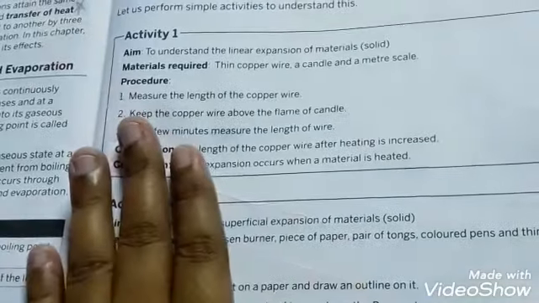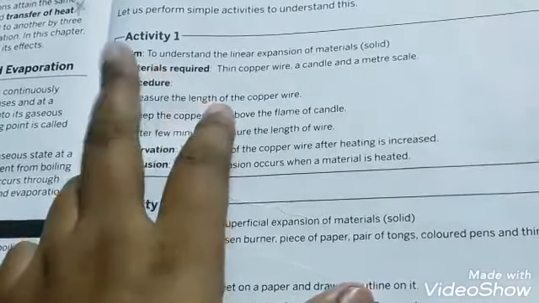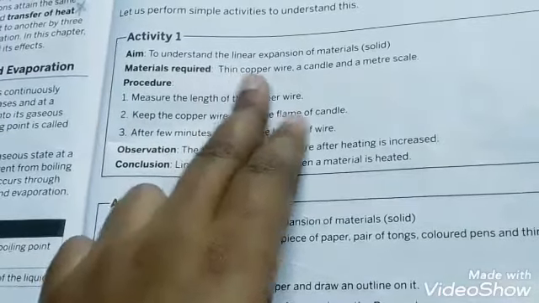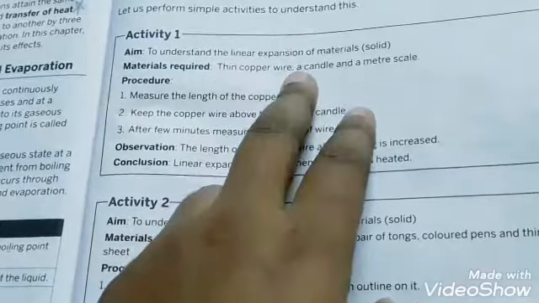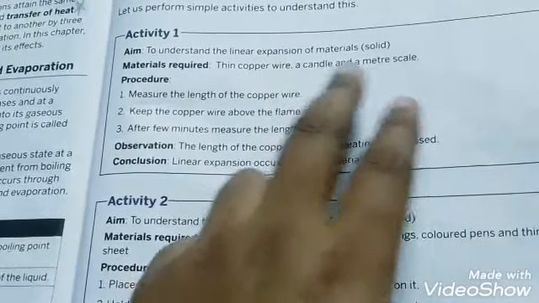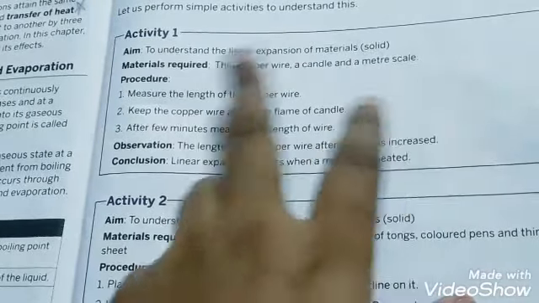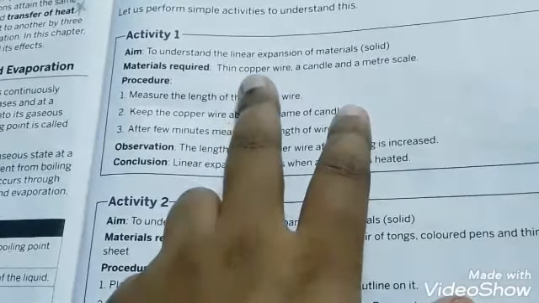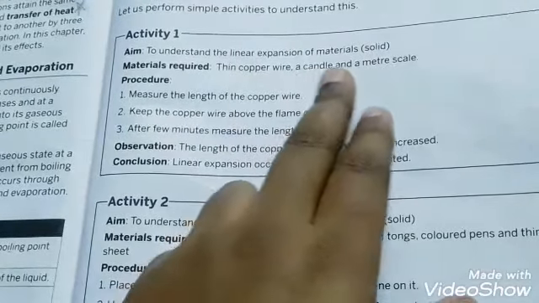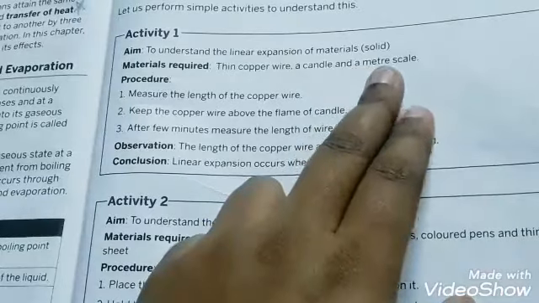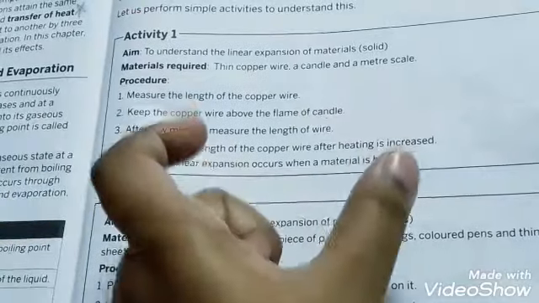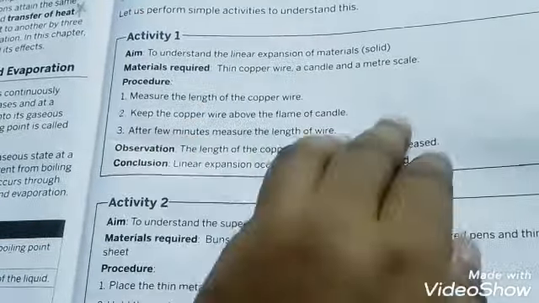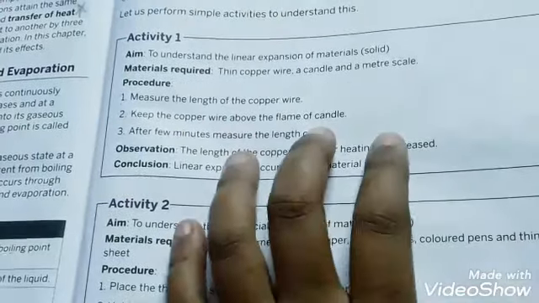Suppose here in this activity 1, the aim is to understand the linear expansion of materials, that is solids. You have taken a thin copper wire, a candle, and a meter scale. Okay, thin copper wire is the wire which we are going to heat with the help of a candle, and we are taking a meter scale to measure the length and the change in the length. Okay, so first we'll measure the length of the copper wire. We'll take a copper wire and measure the length. Say the copper wire's length is 5 centimeter.